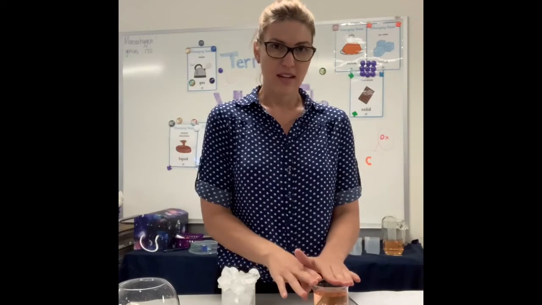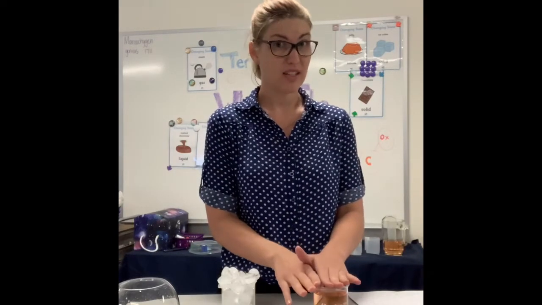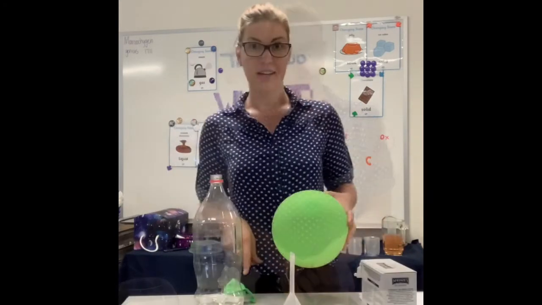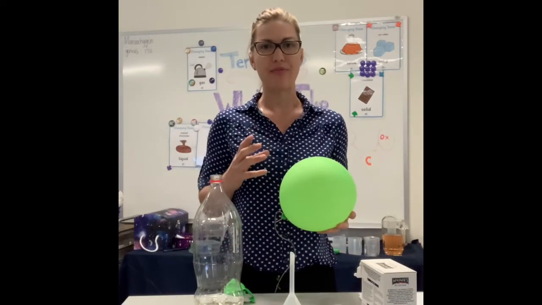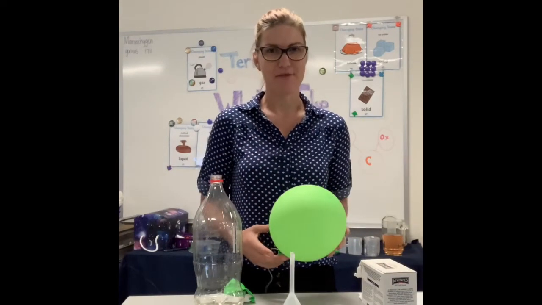To freeze and change our liquid, we need to freeze it into a cake. Let's look at our final change of state of matter.